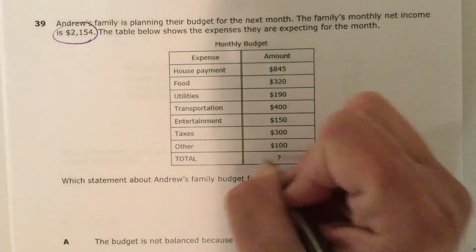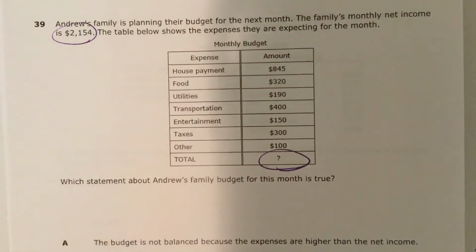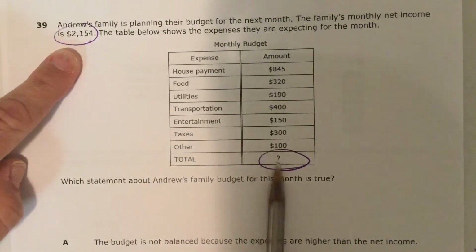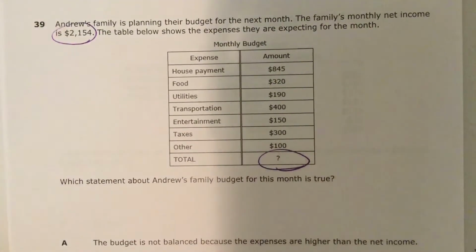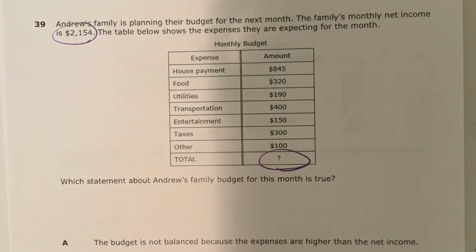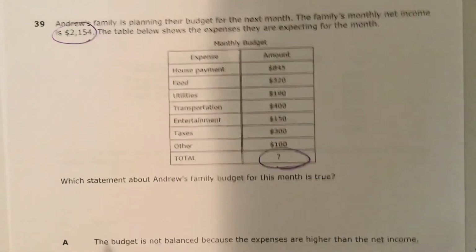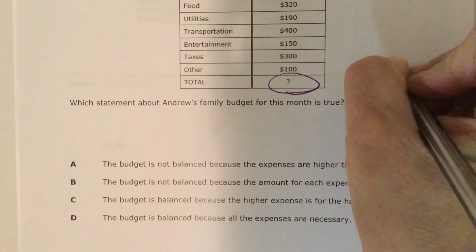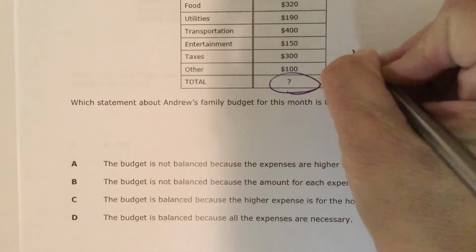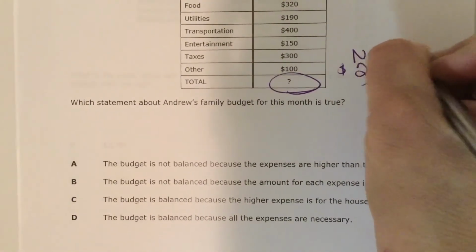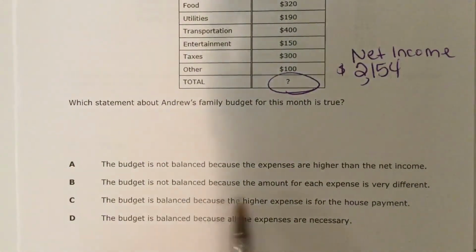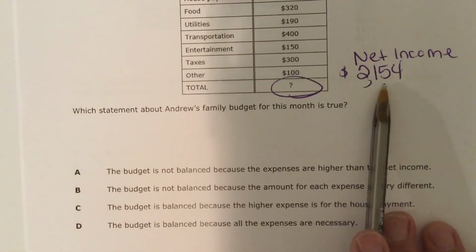Okay, so after you add it up, you're going to get your total expenses, and then you're going to see, are these balanced? Is the net income and the expenses balanced? Okay, so you're going to pick either A, the budget is not balanced because the expenses are higher than the net income.